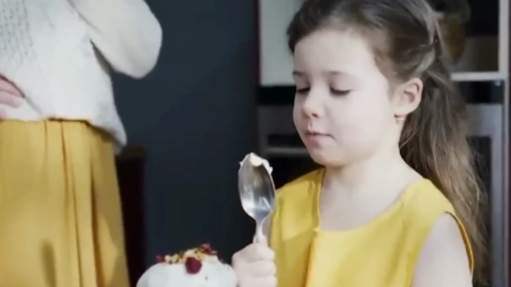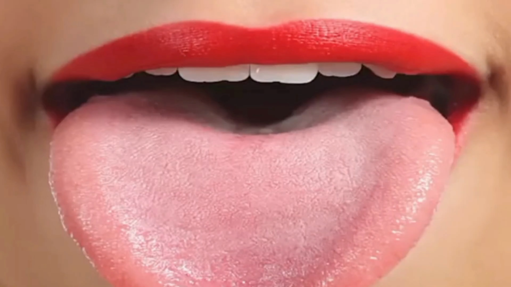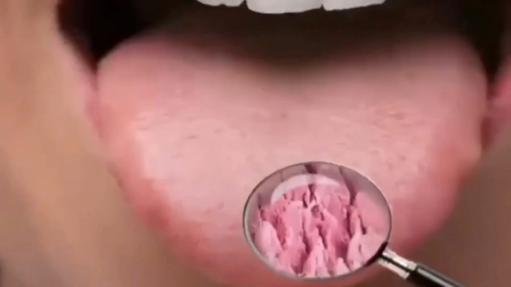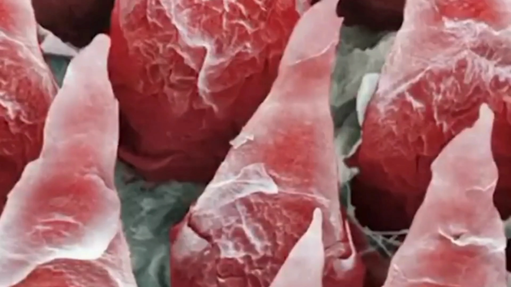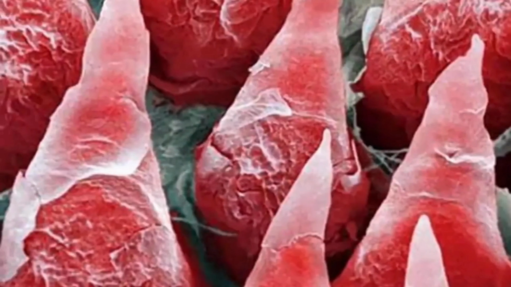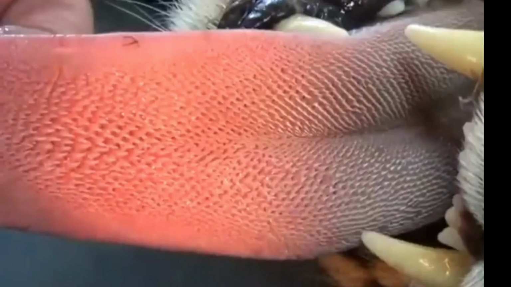Human tongue, which is a multifunctional organ. In the absence of a tongue, we won't be able to talk or taste any food, but how it looks in a microscope will make you question our whole body. On our tongue, there are a lot of dots. These dots cannot be seen directly with our eyes. However, all these can be easily detected through a microscope. The dots look much bigger on animals' tongues.